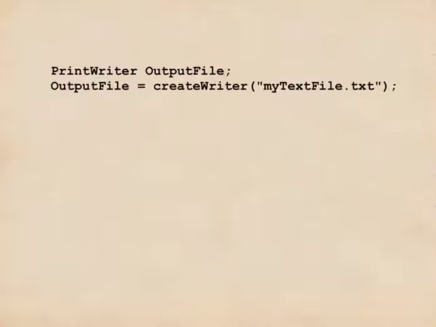Because it's an object, we have to construct it. It would be nice if it had a normal constructor, so we could just create a new PrintWriter. But it doesn't work that way. PrintWriters have their own custom constructor called createWriter. It's a lowercase c and a capital W, all one word. createWriter takes one argument, a string that names the file you want to save. And if you just name a file like this, it will show up in the same directory as your sketch.